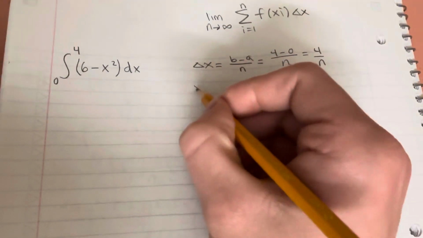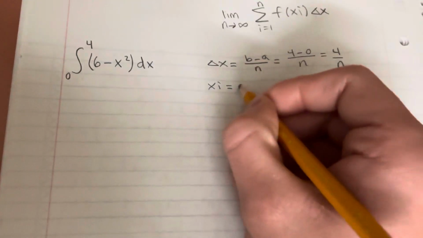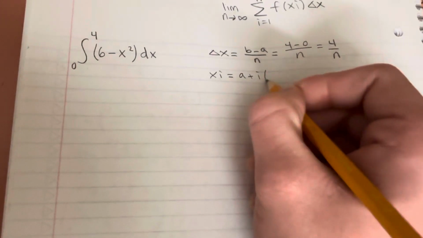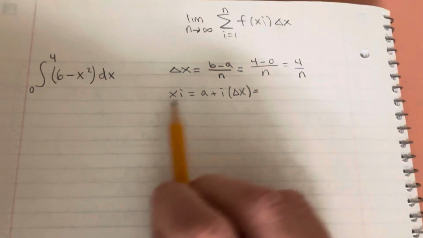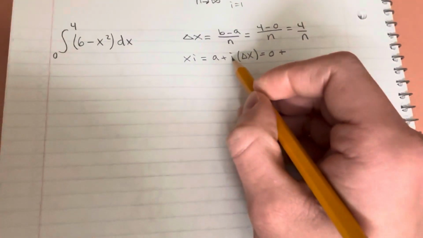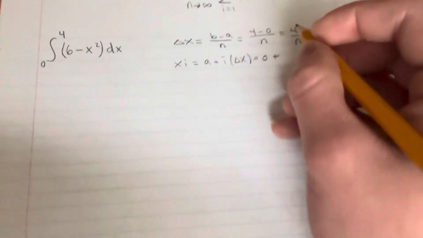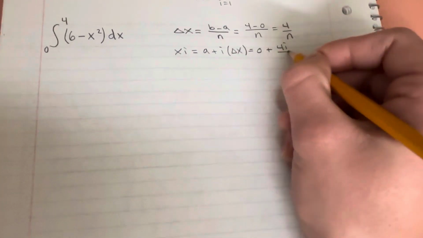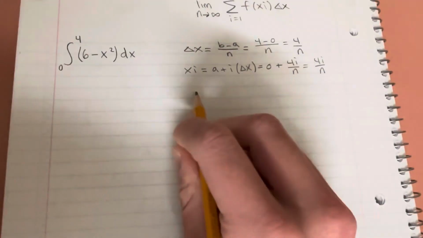And now we need to find xi. Our xi right here is a plus i times delta x. Our a value is 0, so this equals 0 plus i times delta x. Our delta x is 4 over n, so i times delta x is 4i over n. This is our xi value.